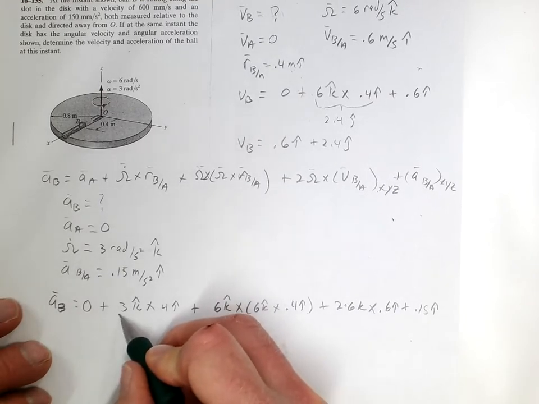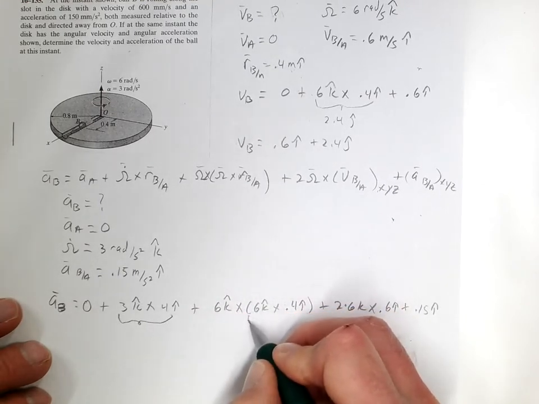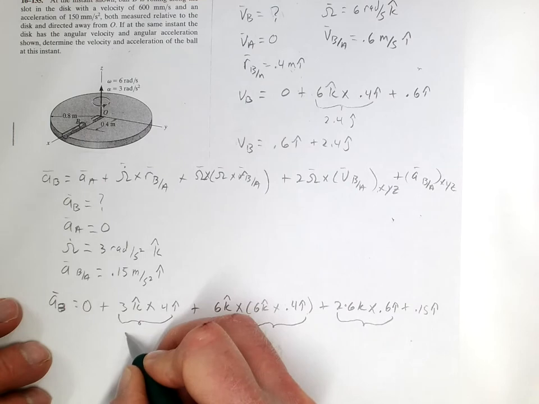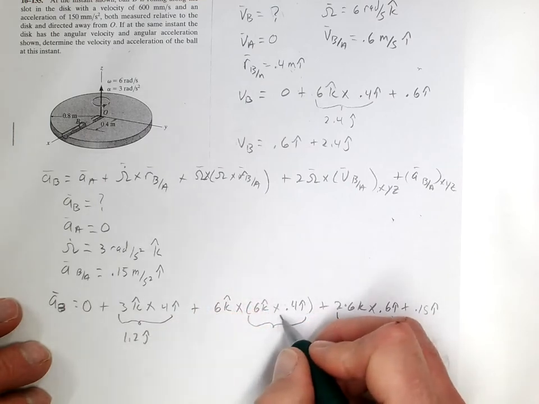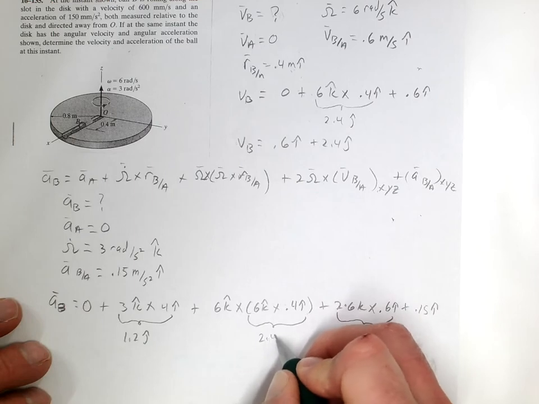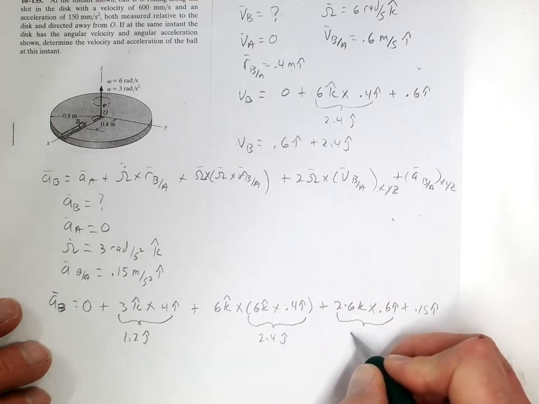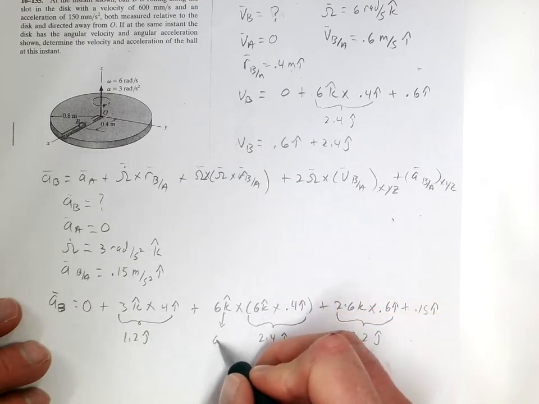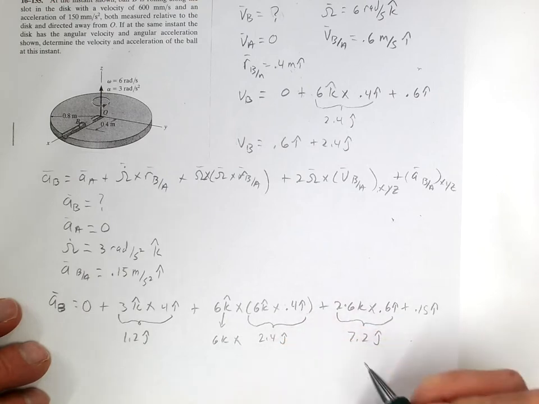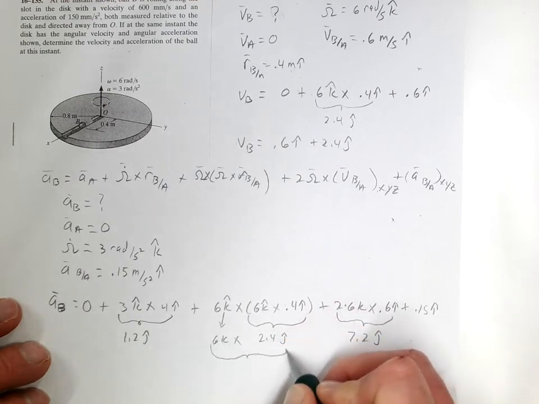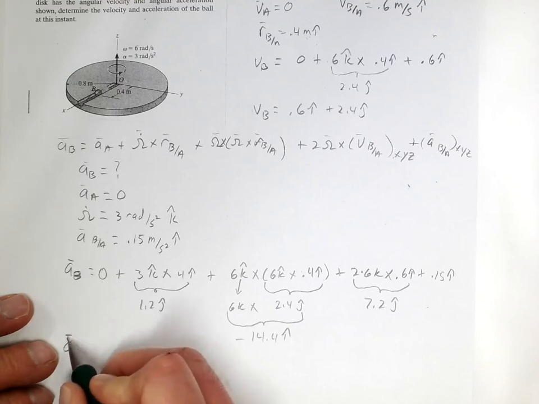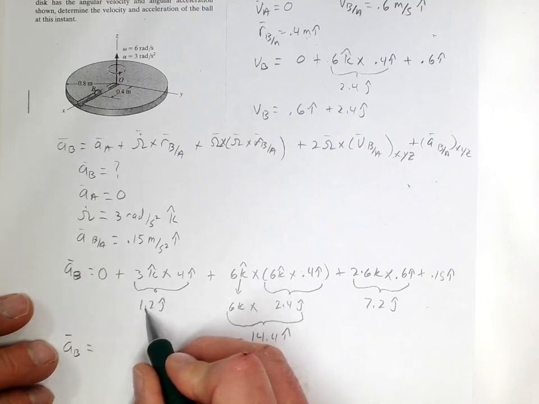Let's start by performing the cross products. This cross product is 1.2 in the J. This cross product is 2.4 in the J. And this cross product is 7.2 in the J. We have to bring this down. 6 in the K crossed with 2.4 in the J yields negative 14.4 in the I. So AB is equal to, let's do the I's.